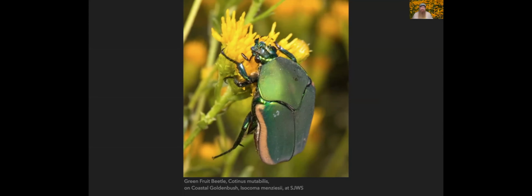Here is everyone's favorite, the green fruit beetle. It flies around. Well, it's a pollinator too. It loves to eat flowers. It loves to eat fruit. While it's eating flowers, it transfers pollen from one flower to another.